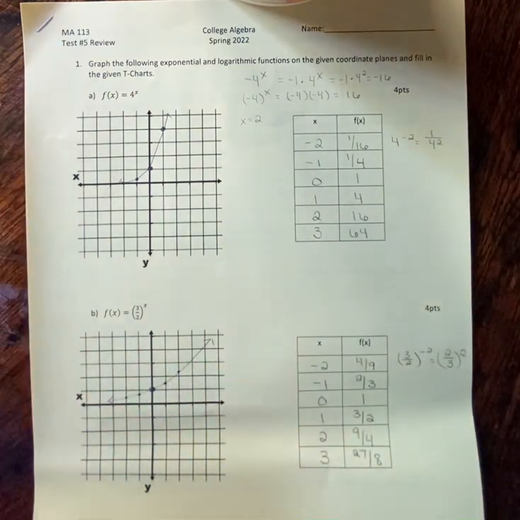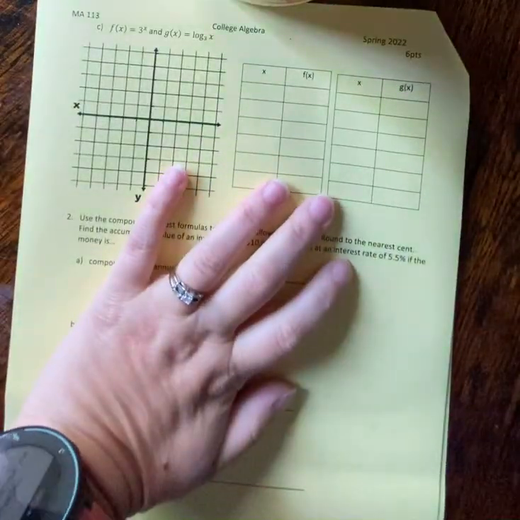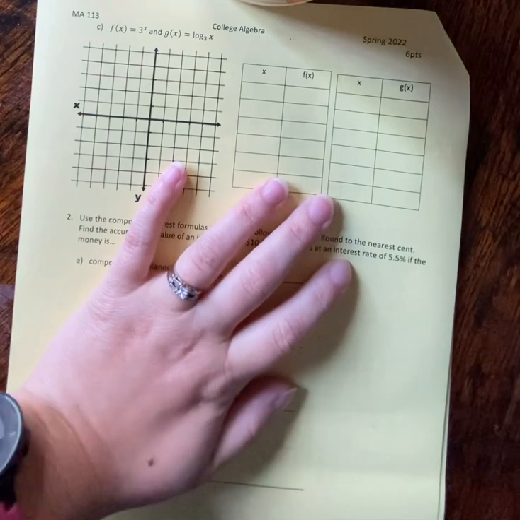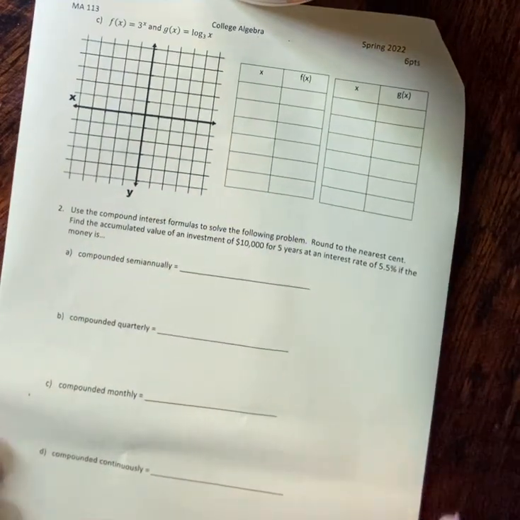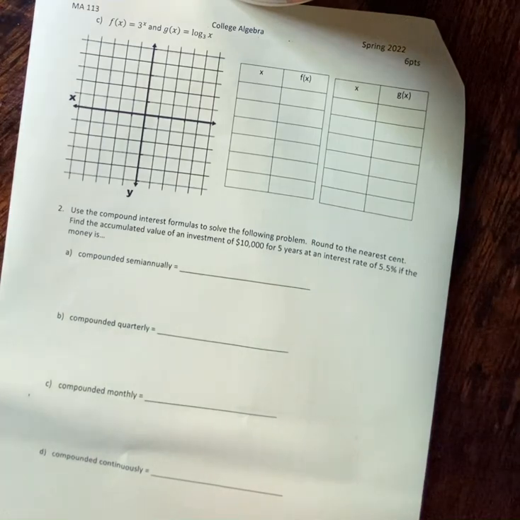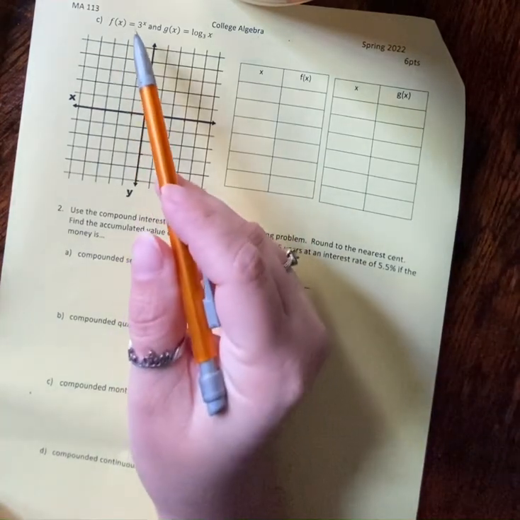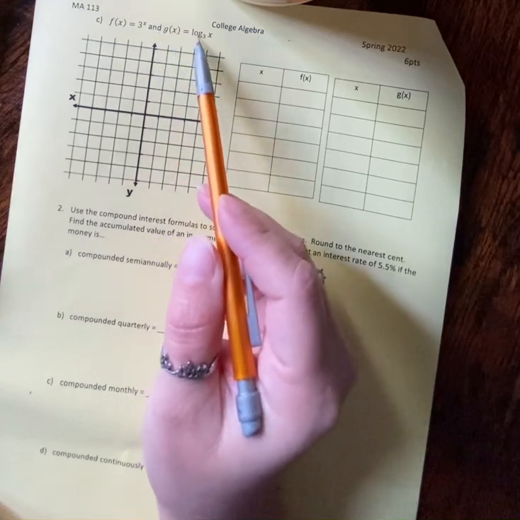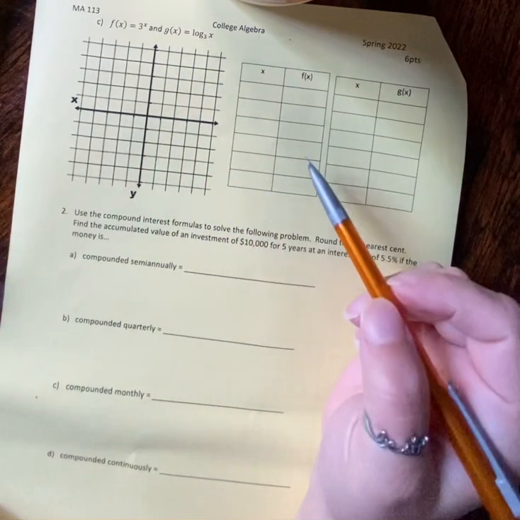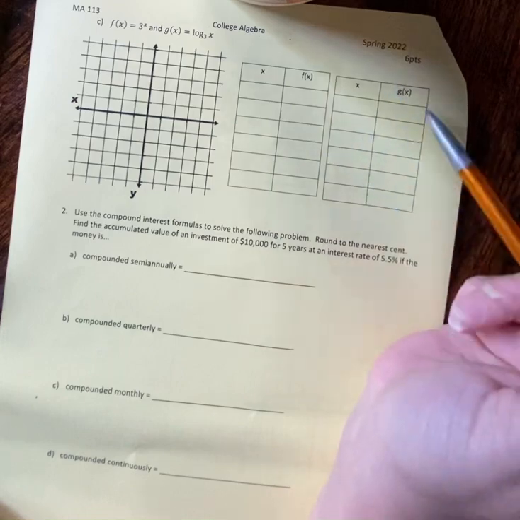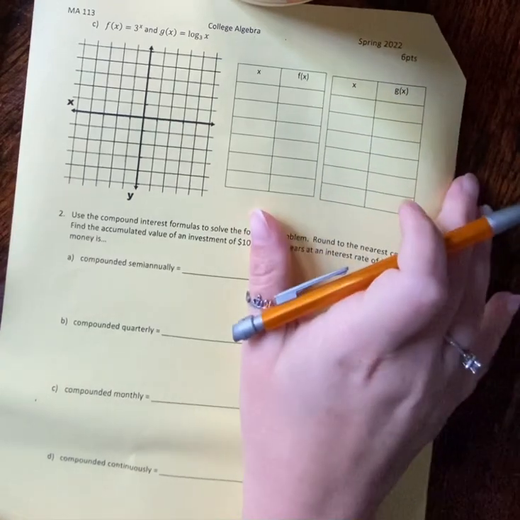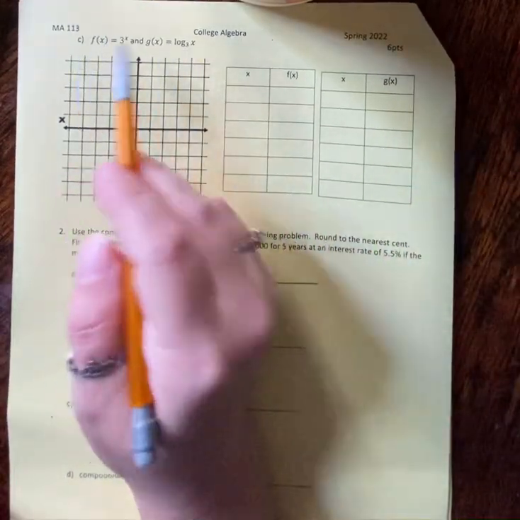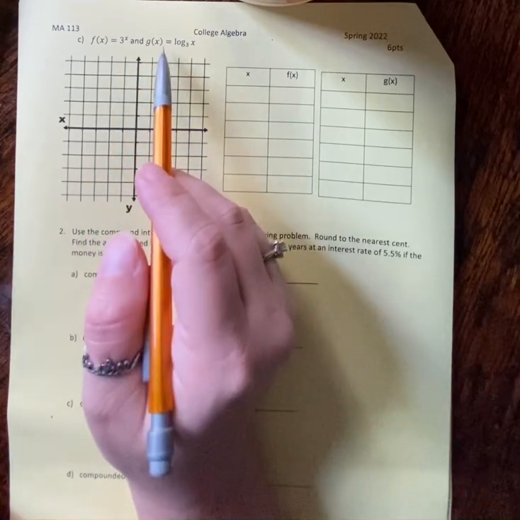Okay, so let's flip over to the back of the first page. So C says f of x equals 3 to the x and g of x equals log base 3 of x. So obviously we have two different t-charts that we have to fill out because we have two different equations that we are going to graph.